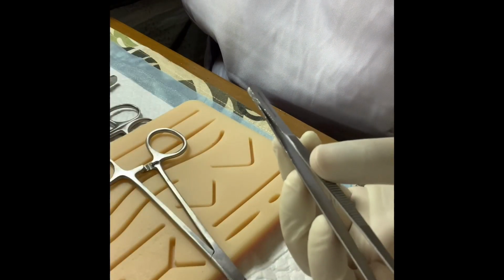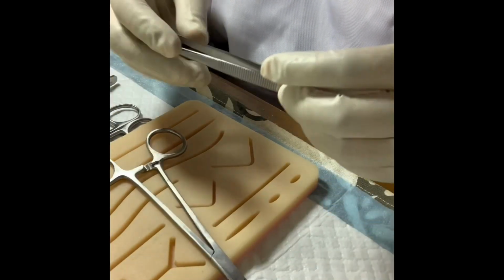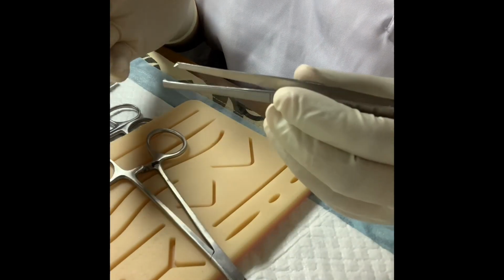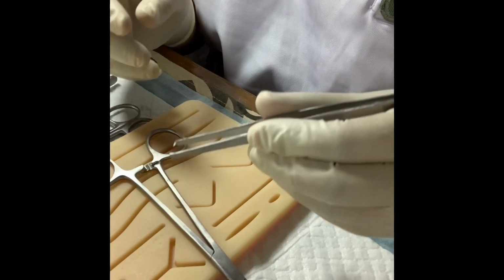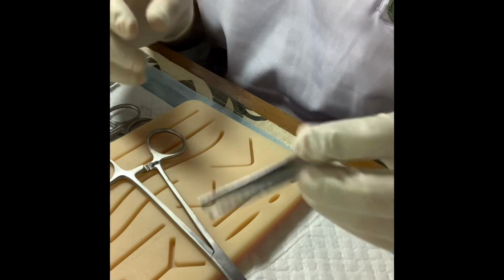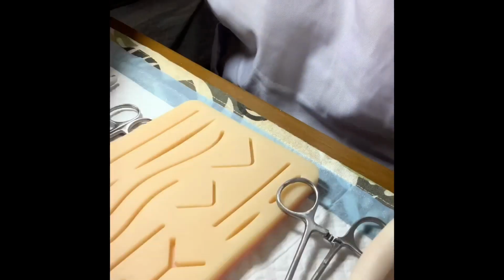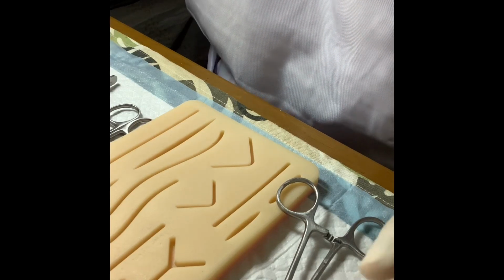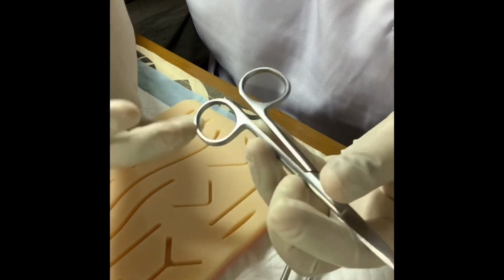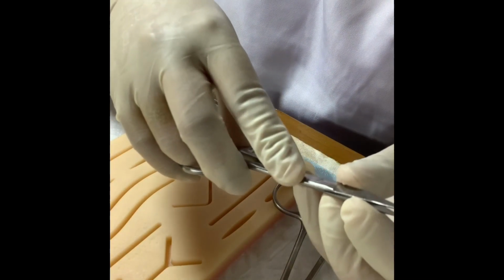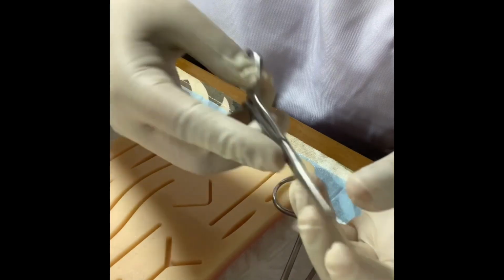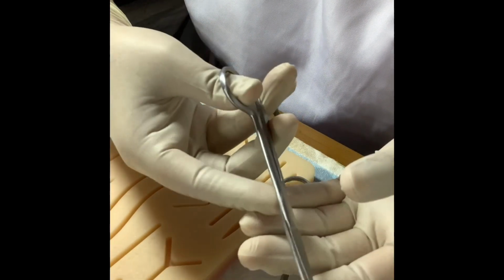Next is the tissue forceps. Use your non-dominant hand while holding it and hold it the same way we are holding a pen, like this. We will also be using scissors. Put your thumb and ring finger on the handle and the index finger at the base for precise movement and for cutting the sutures.